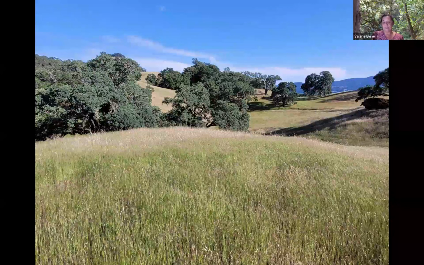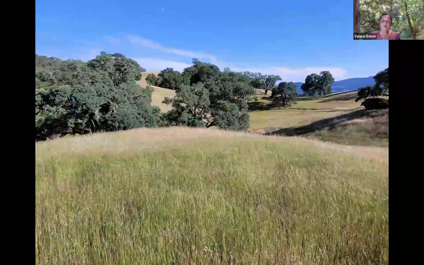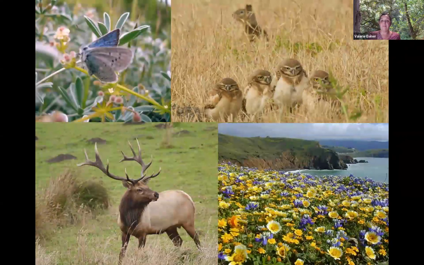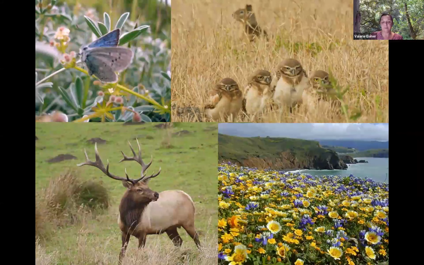In a typical 30-meter by 30-meter area, we have about 50 different plant species. That's a pretty phenomenal amount of diversity. We also know that these grasslands are the core habitat for 90% of our state-listed rare and endangered species. They're also really important economically in California.